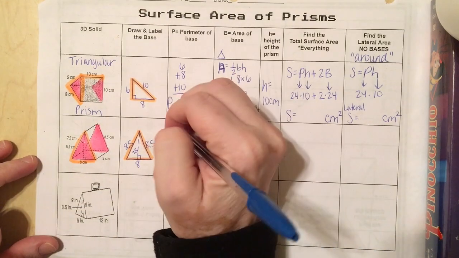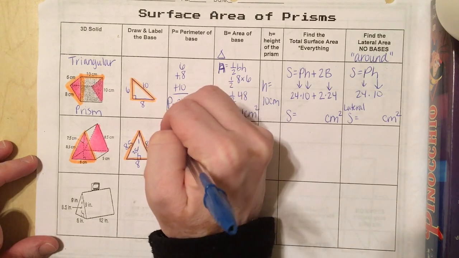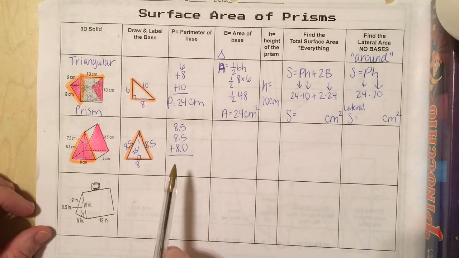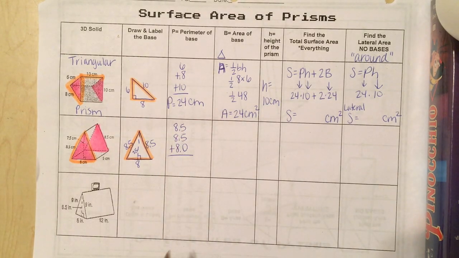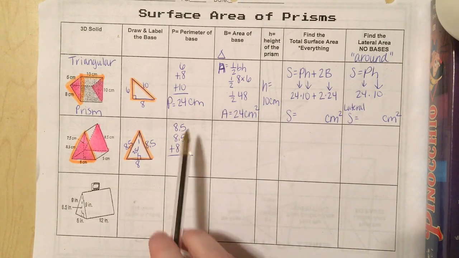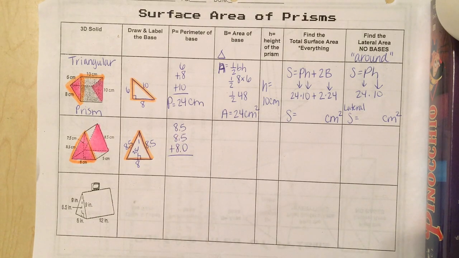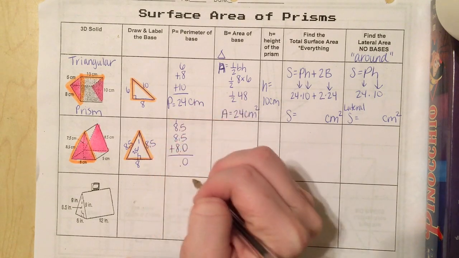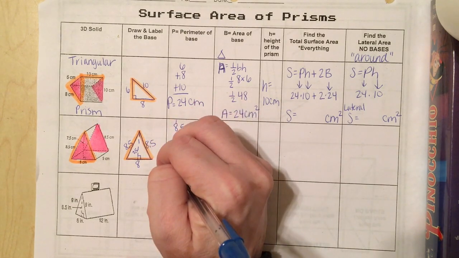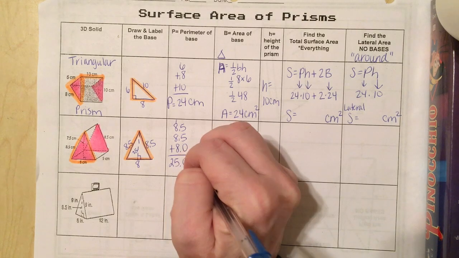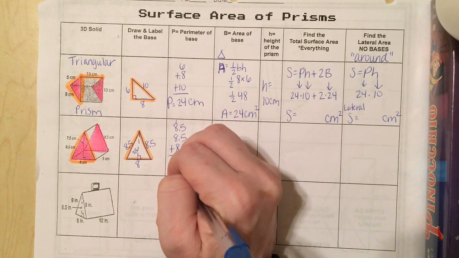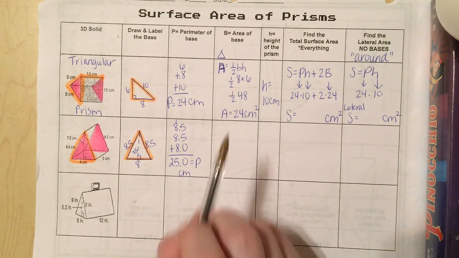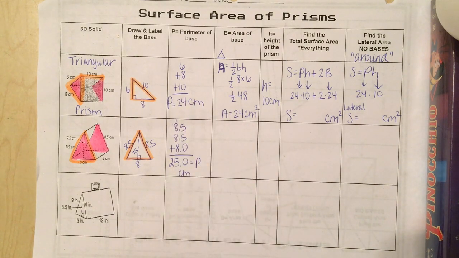And here we go. So we have 8.5 plus another 8.5 plus 8.0. If you notice, I added 0.0 just to keep my decimals all lined up. You could also type that into your calculator. But if I add that up, that would be 10 plus 8 times 3 is 24 plus 1 is 25, equals my perimeter. And this was still in centimeters. So I have 25 centimeters as my perimeter. So it's just a little larger than that one going around the perimeter.